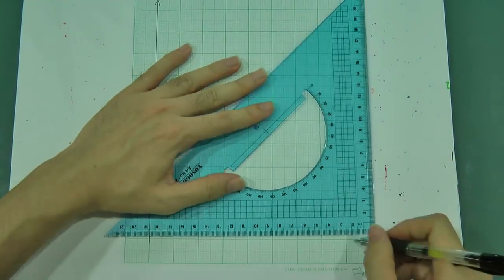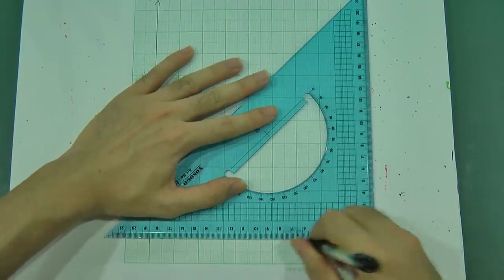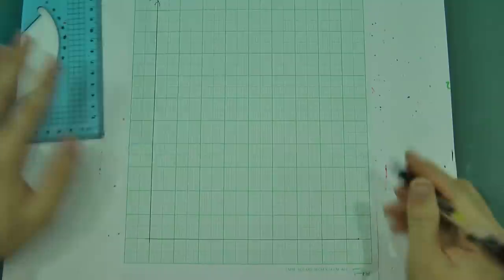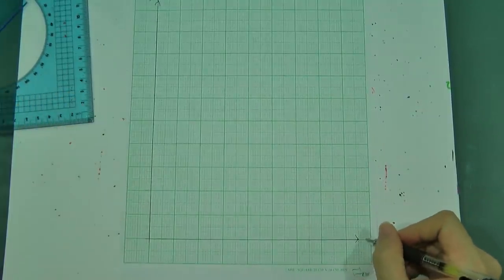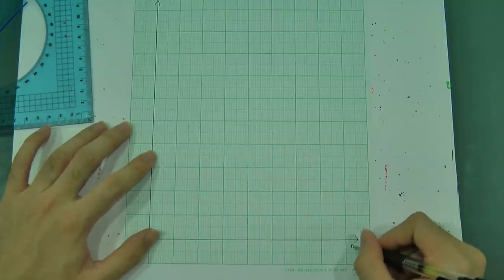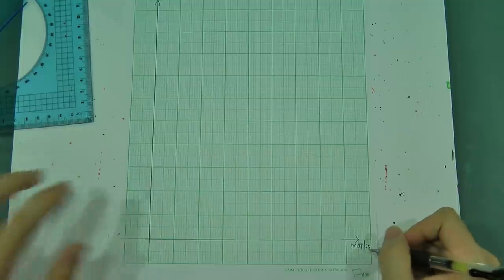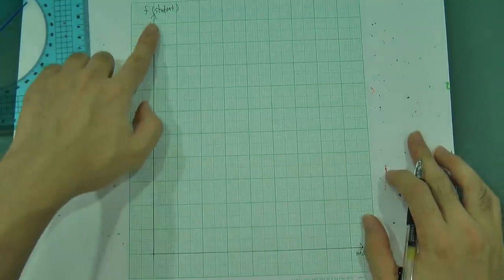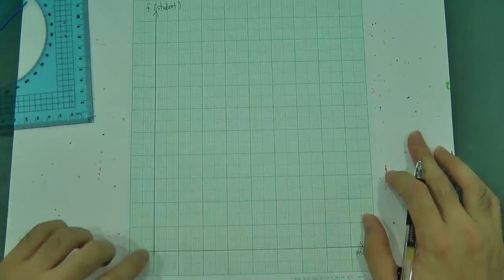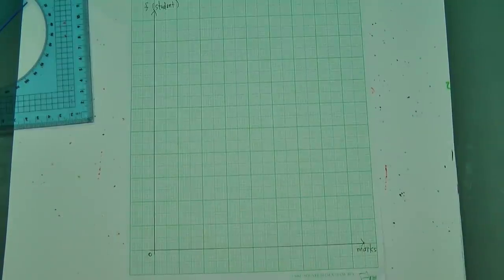So I'm going to draw my x-axis also. This one will be marks. You roughly see the idea already. This is frequency, this one will be marks, and then here I have to put a 0. Be careful when you do 0.